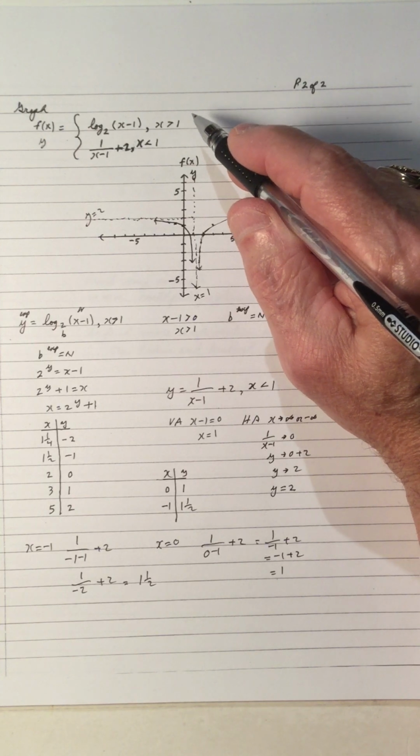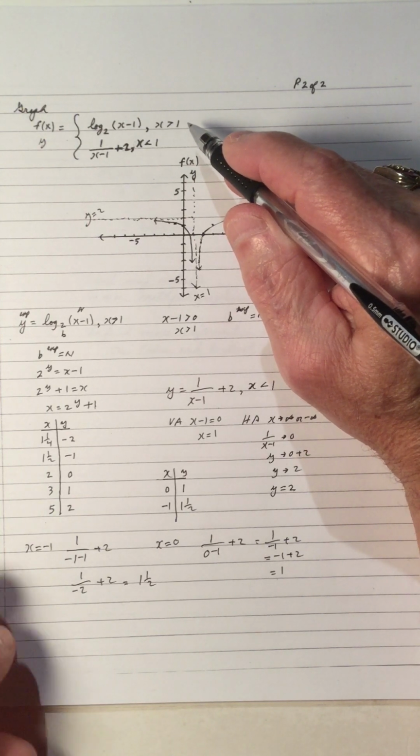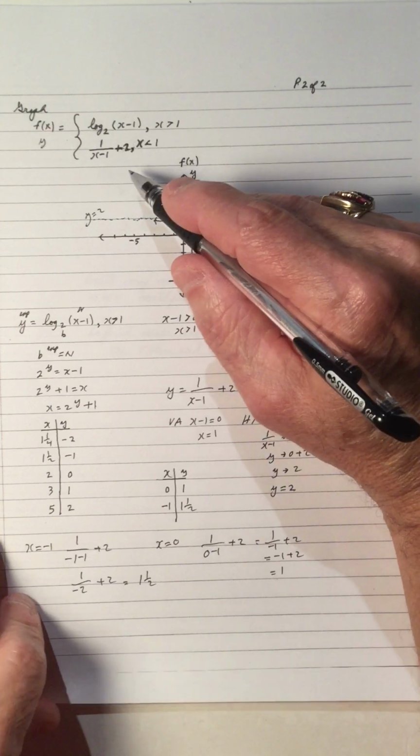And I wanted to do this one because it reviews logs and it reviews rational functions.